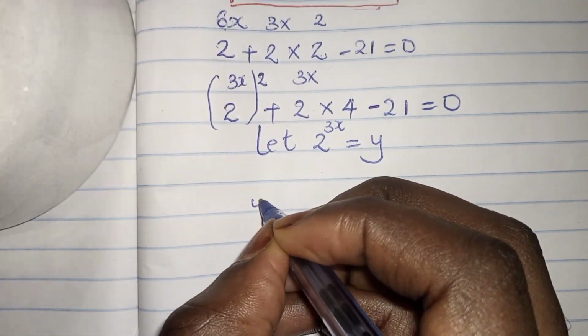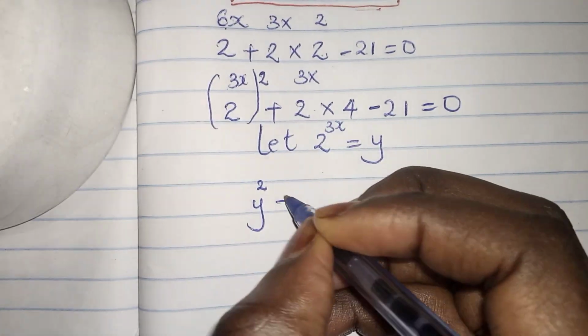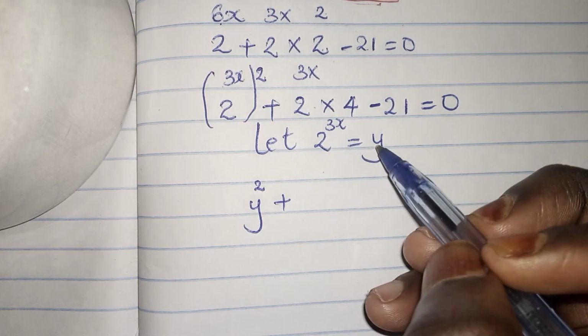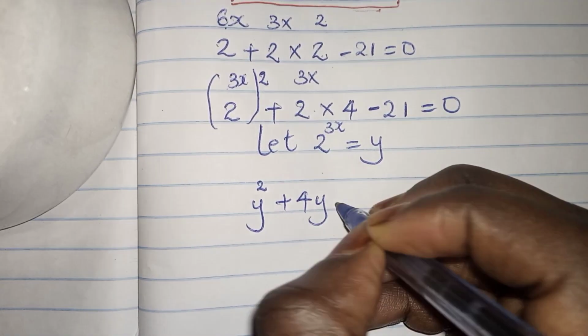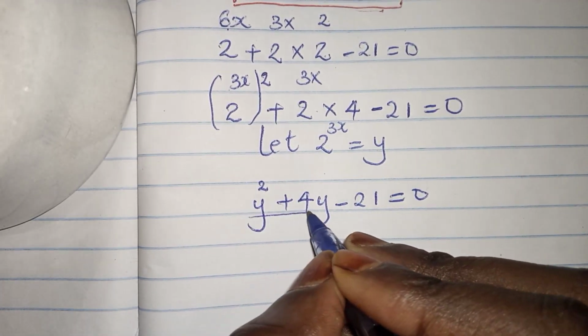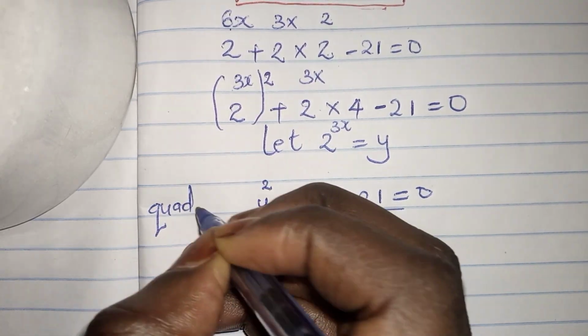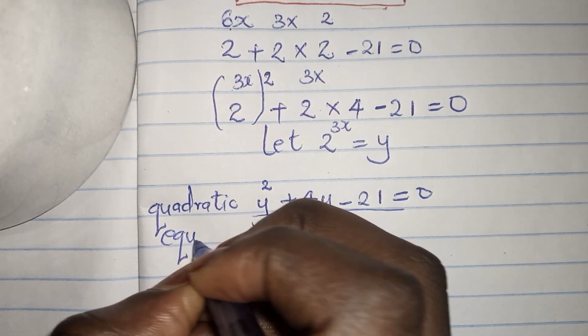And this will be y squared plus 2 to the power of 3x, we have said is y, so y times 4, this is 4y, minus 21 is equal to 0. So we've formed a quadratic equation.